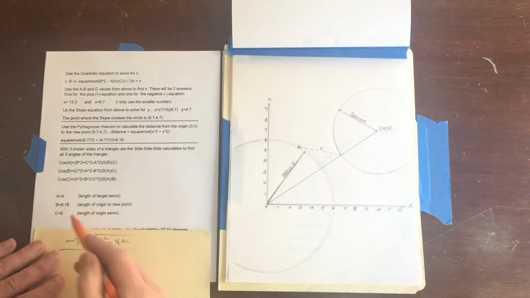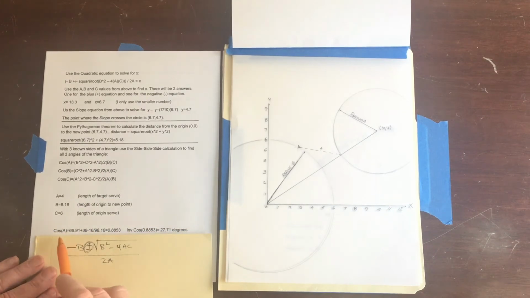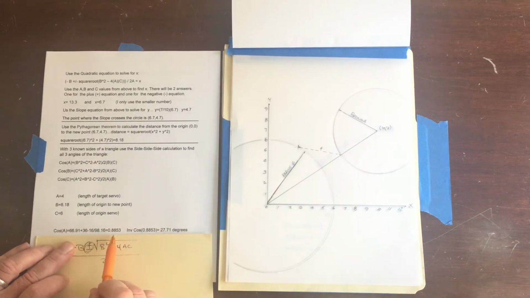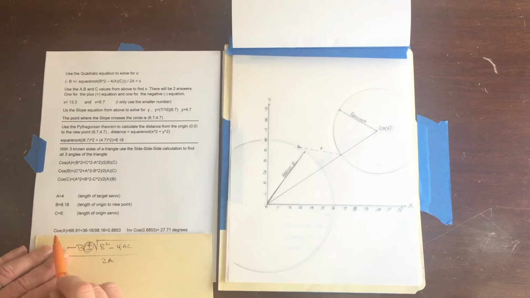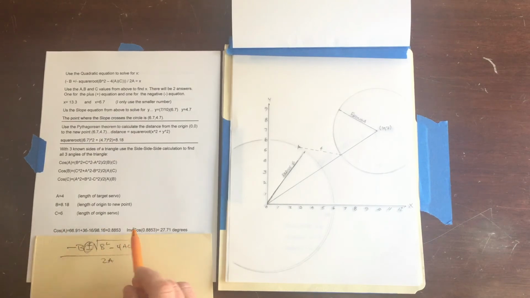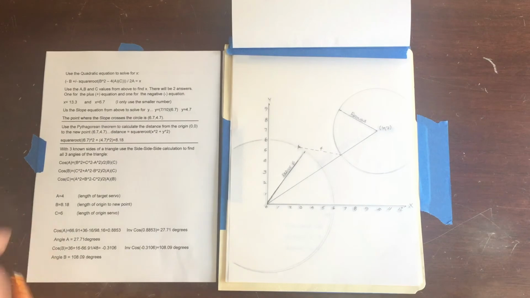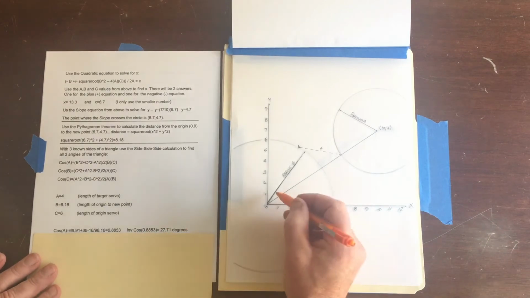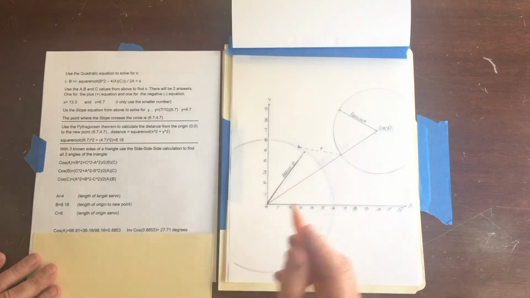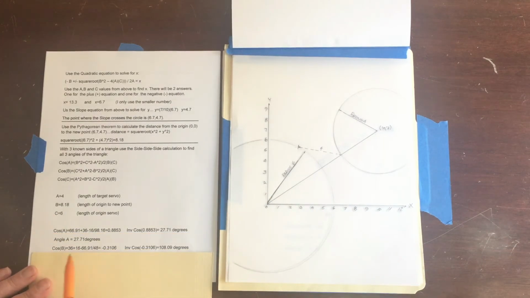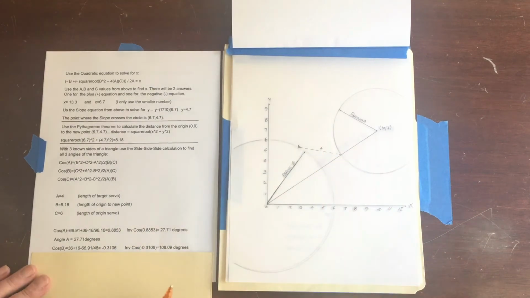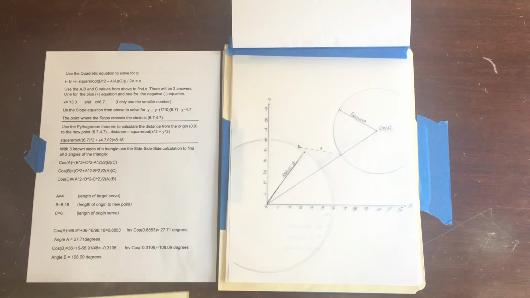Now we take those letters and we plug them in for the cosine A to find this angle. And you plug them in and do the calculation, you get 0.8853 is equal to the cosine. Now you need to take the inverse, let me turn this around. You need to take the inverse cosine of 0.8853, and that gives you 27.7 degrees. So this angle right here is 27.71 degrees. Good to know. Now we do the same thing for B, and we get 108.09 degrees. And then we do the same for C.